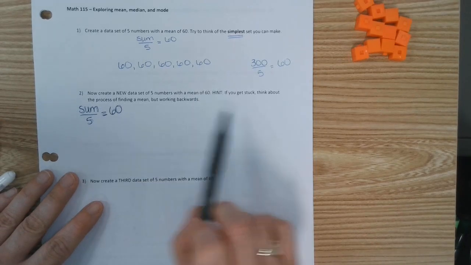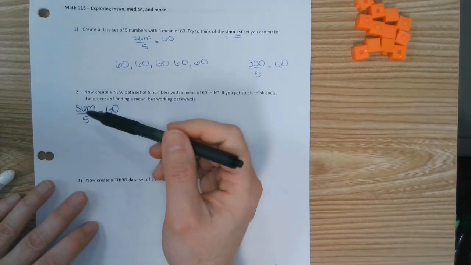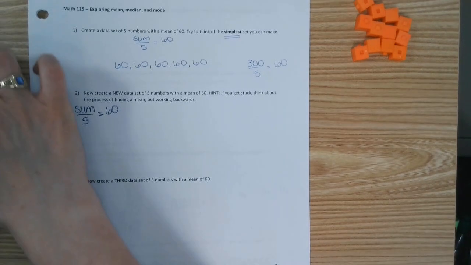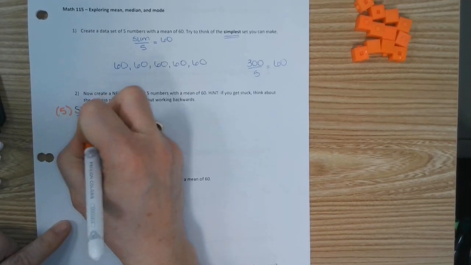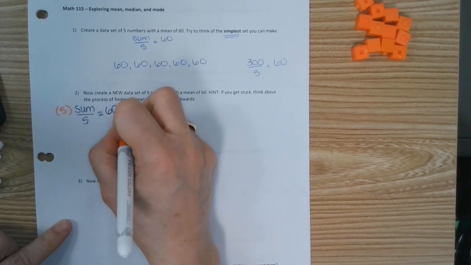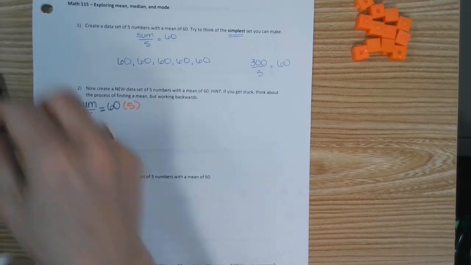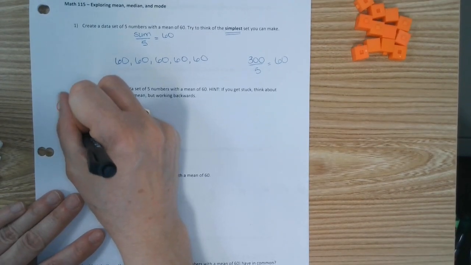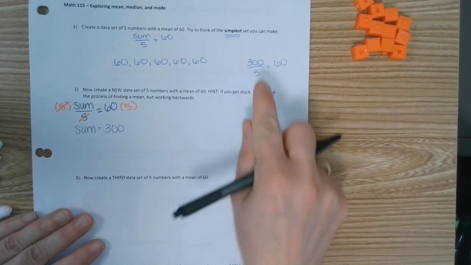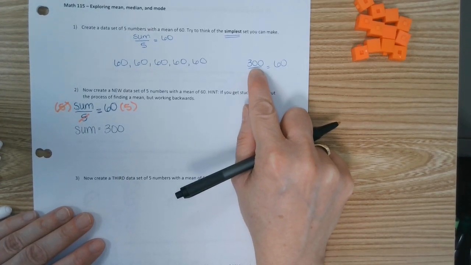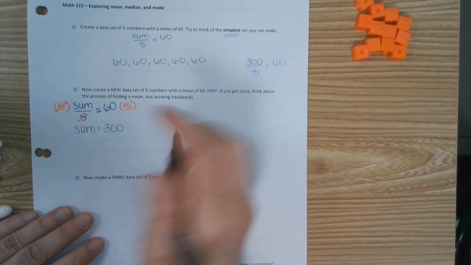Okay, so we know here that whatever our 5 numbers are, they have to add up to something, where if I divide by 5, I get 60. Well, there's actually only one number that works for that. And if I think about getting this sum by itself, what I can do is I can multiply both sides by 5 to cancel that out. And that actually tells us that the sum has to be 60 times 5, which is 300. Any other number in this place of 300, if I divide by 5, I won't get exactly 60. So my sum has to be 300.